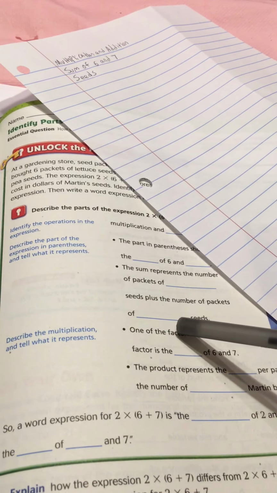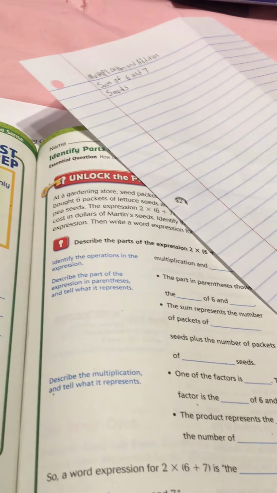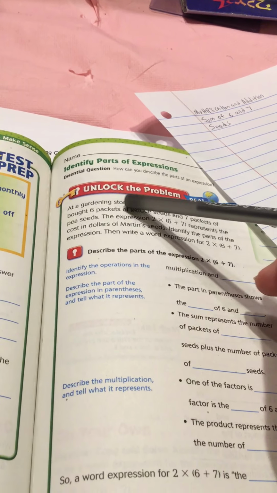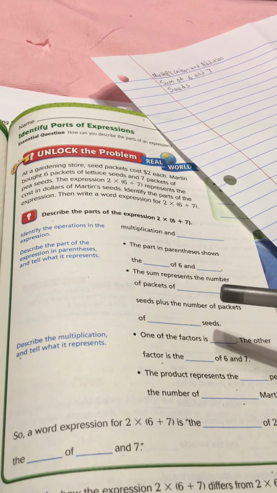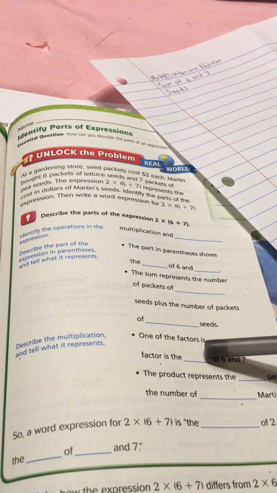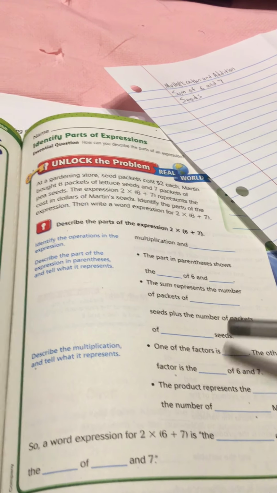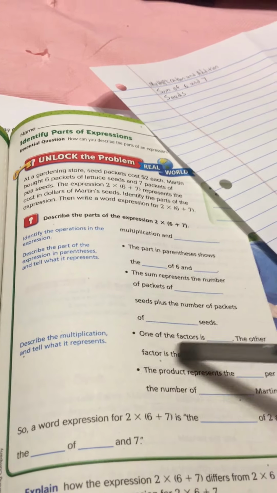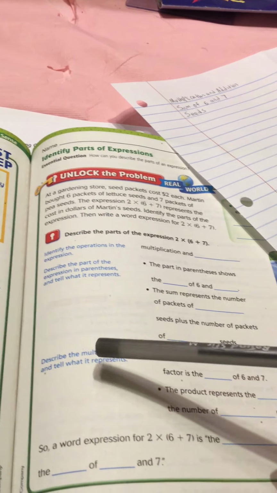One of the factors they're asking is our packs of lettuce seeds. The other factor is of our pea seeds. So what they're telling us to do when we get down here is describe the multiplication and tell what it represents.